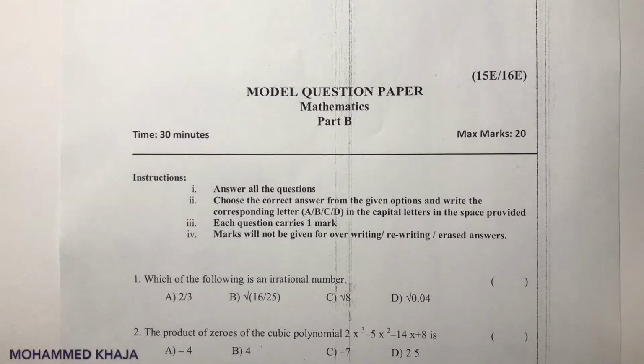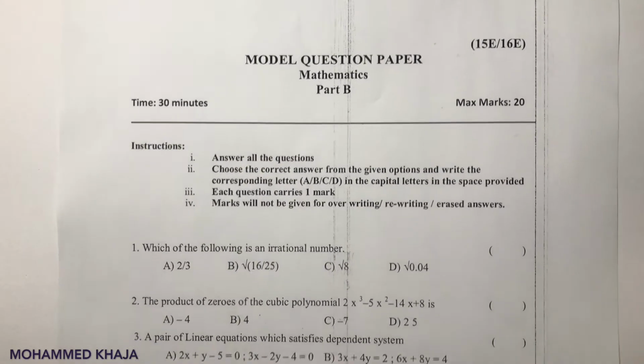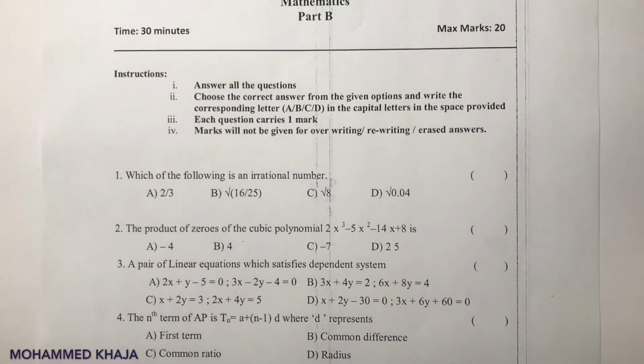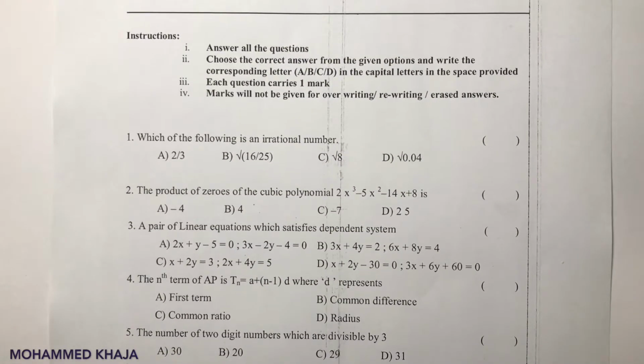Telangana model paper for 2022, part B. Here there are 20 questions, each question carries 1 mark. So here the first question is, which of the following is an irrational number?